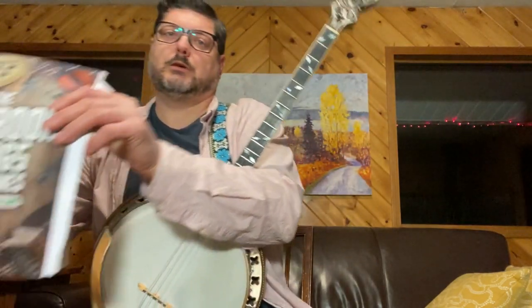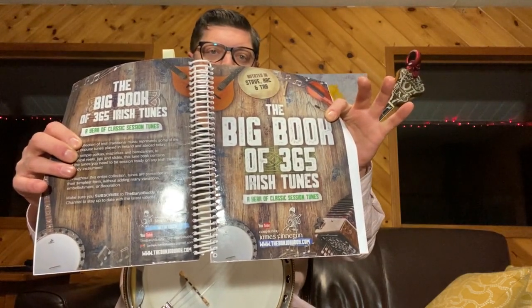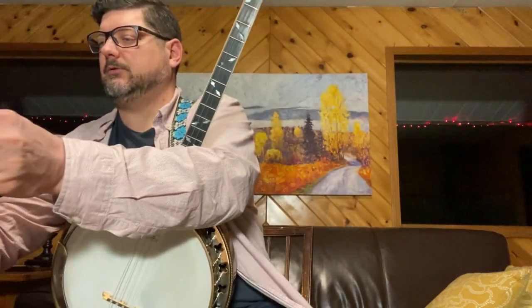Anyways, all of that aside, I didn't want this to be a big long thing, so I will stop rambling and we will play. Like normal, first time through, nice and slow, so that you can play along if you're just starting out. This is number 140 in the Banjo Buddies Big Book of 365 Irish tunes, if you're following along.